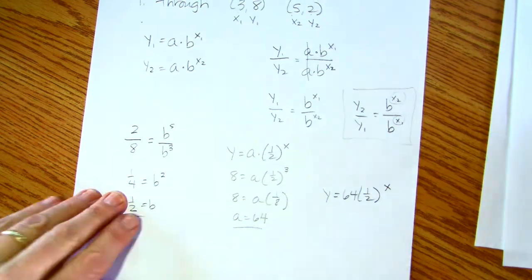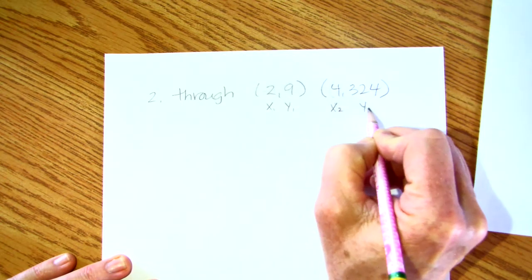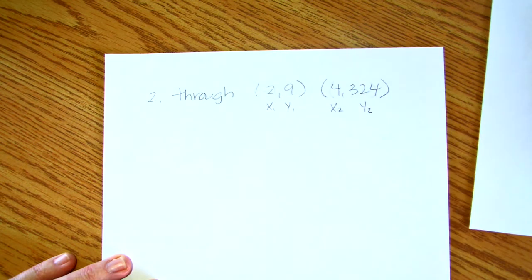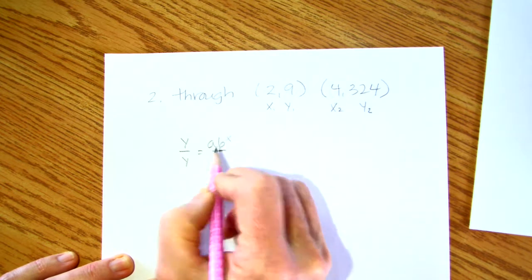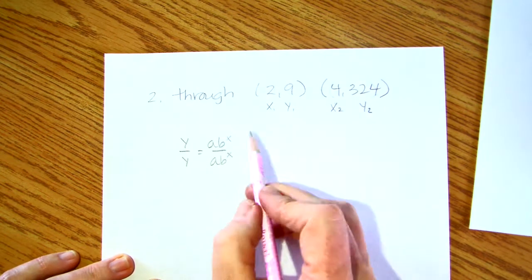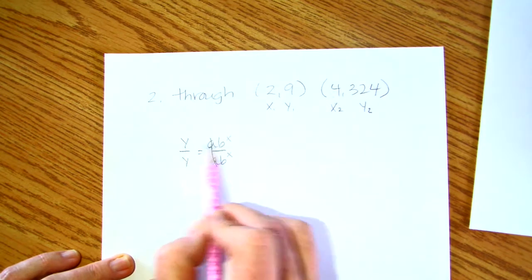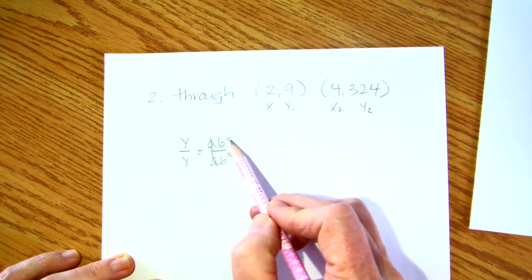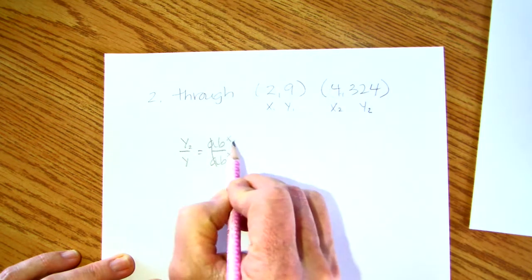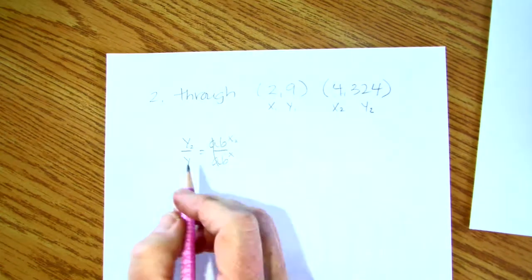I'll do another one. And again, I guess it doesn't matter what you call x1 and what you call y1, but we're writing a proportion, and I'm not even going to number them this time. So y over y, and again the a's cancel. Just make sure that this y and this x go together, and this y and this x go together. And I want this x to be the bigger x, so I guess I should be putting 2's on the top. 1's on the bottom.